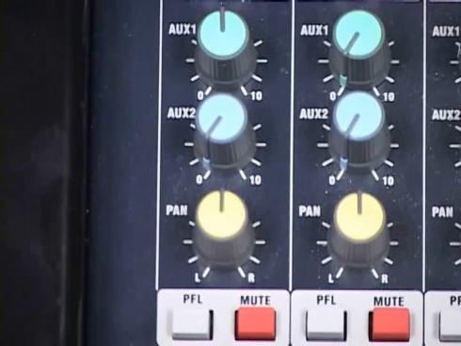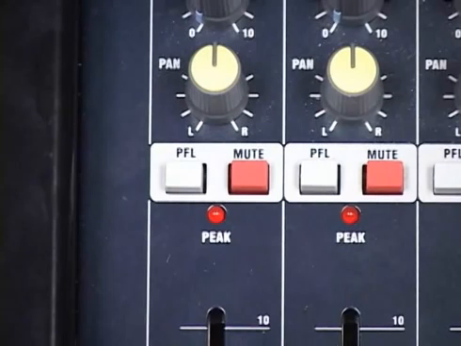The pan knob is set at 12 o'clock because Daktronics systems are output only through the left master out. The PFL button stands for pre-fader level and should be used to see the incoming signal level on the main meters. This will also route the signal to the headphone jack as well as the monitor out L and R jacks. The mute button mutes the channel.